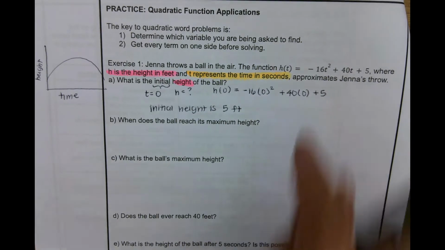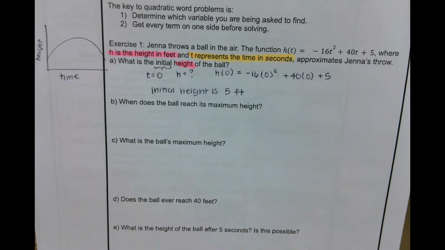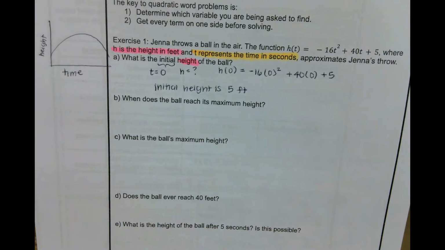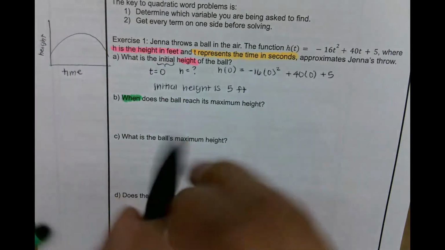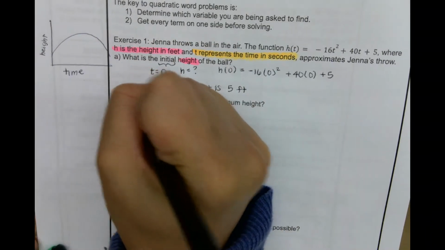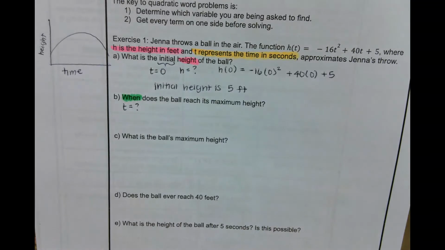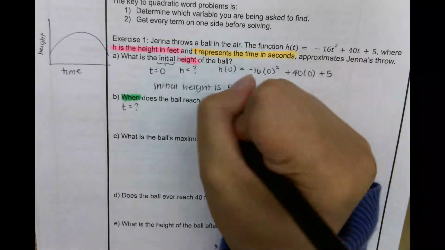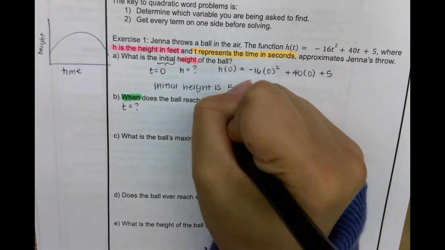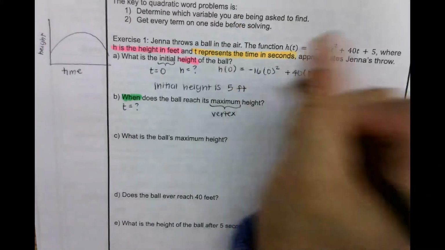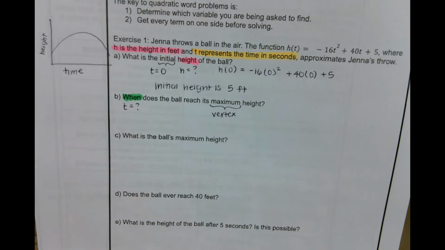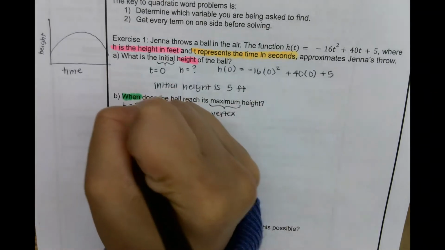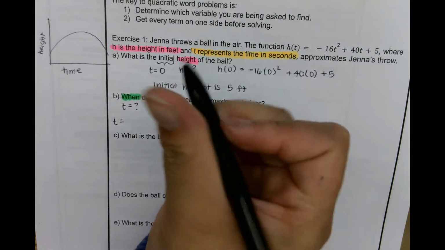Next, when does the ball reach its maximum height? Here it is asking for the time. So it's asking you what the time is. And that word maximum, you should obviously think vertex. So I want to know what is the x value of my vertex. So we're going to do negative b over 2a. Remember that.